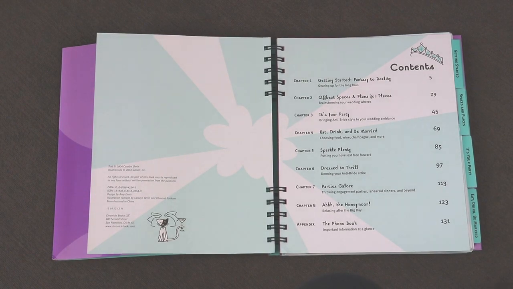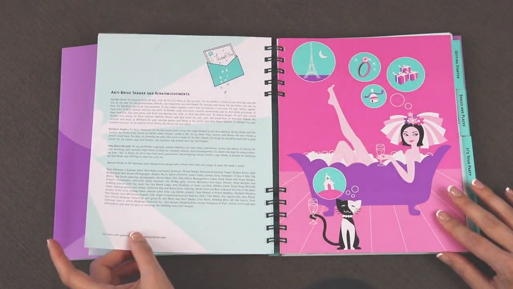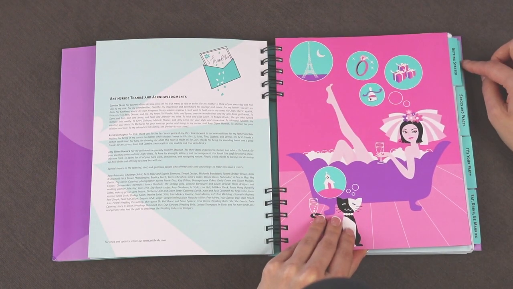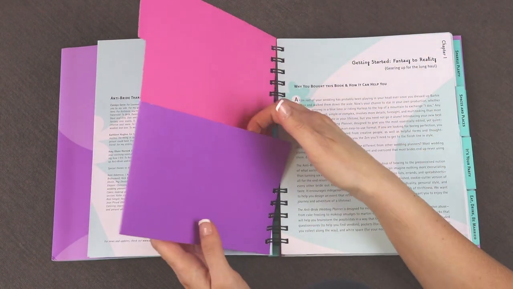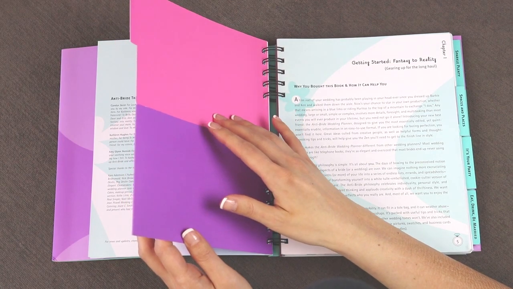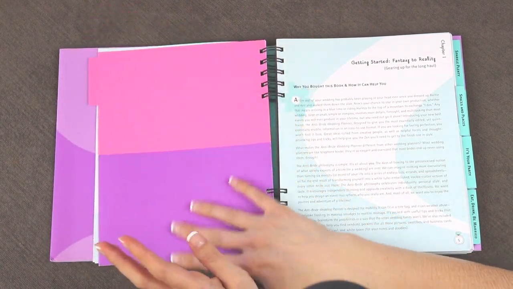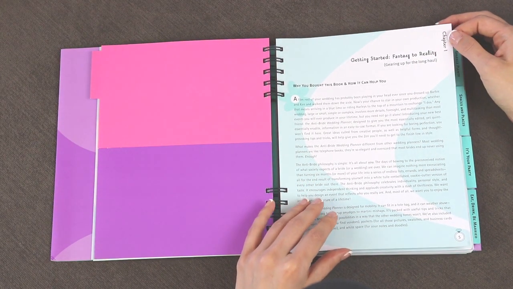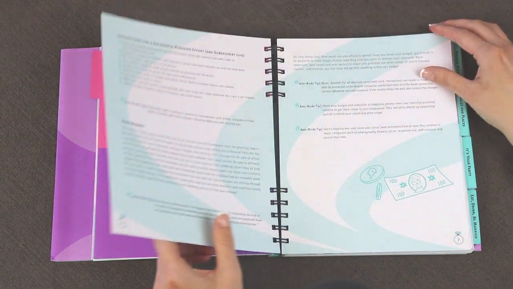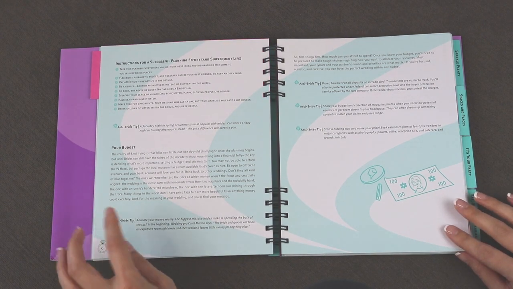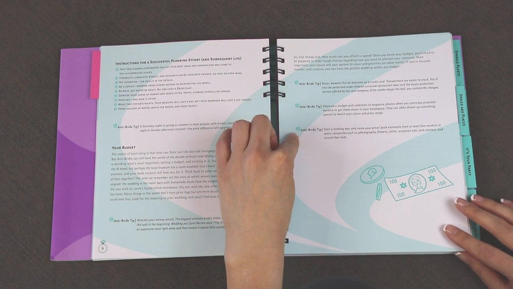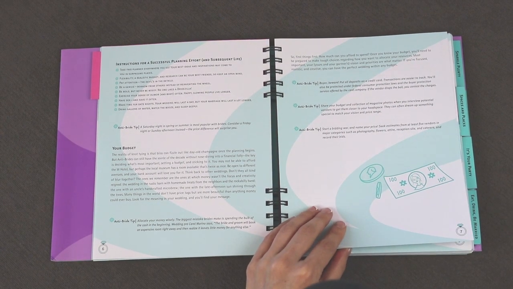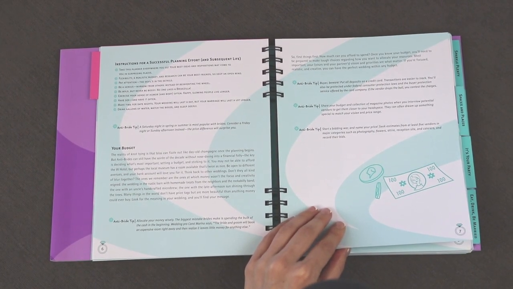You have a table of contents here, and it's kind of short and sweet and to the point. You have your first tab, which is getting started, and this does have a file folder. Each of these tabs is set up like this with a file folder in the same pink with the blue-purple overlay. So we have chapter 1, getting started, fantasy to reality, and we have instructions, and then you'll see all throughout this, anti-bride tips everywhere you look inside of this book.